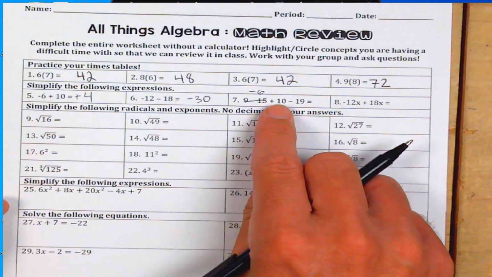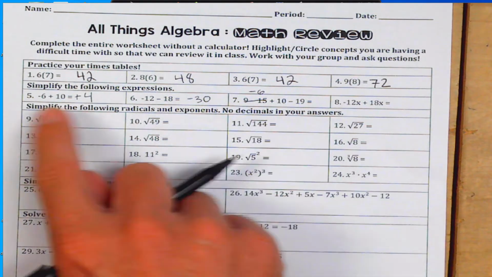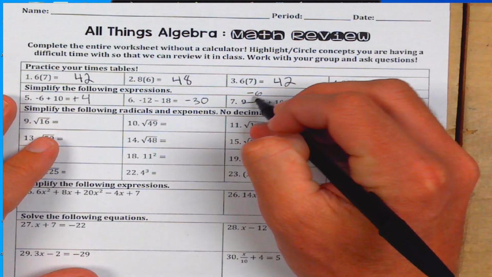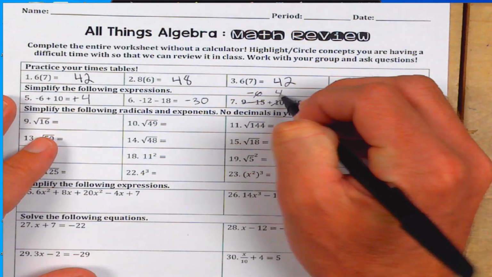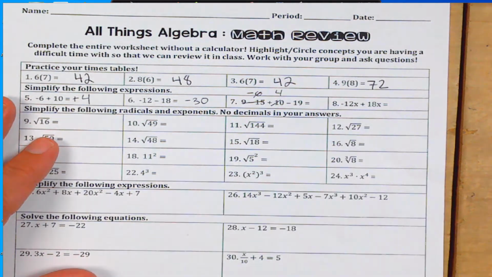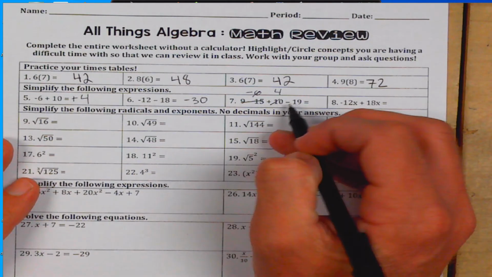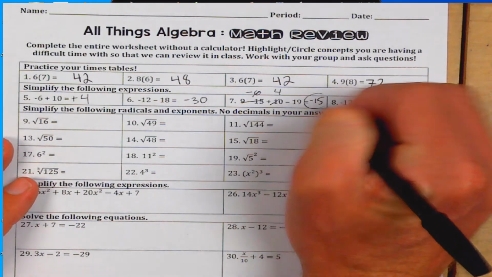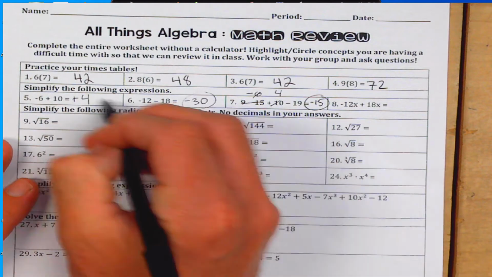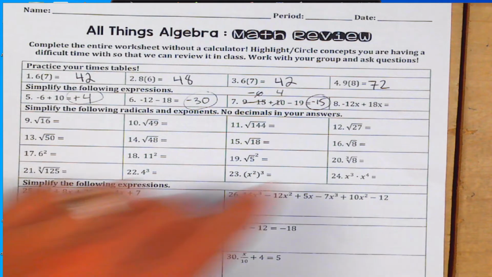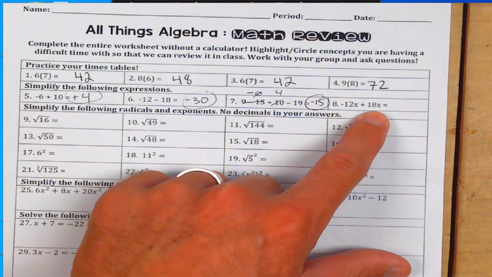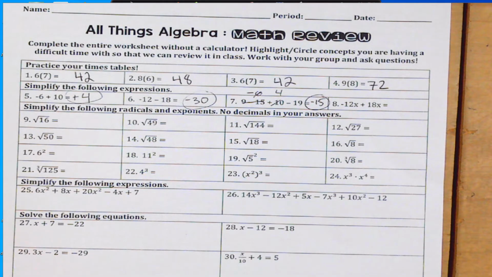The negative 6 plus 10, which we actually saw right over here, that's going to become a positive 4, and 4 minus 19. Again, different signs, so you take the difference. 4 minus 19 is going to leave me with 15, but since 19 is negative, it's going to be a negative 15. Circle those answers there.